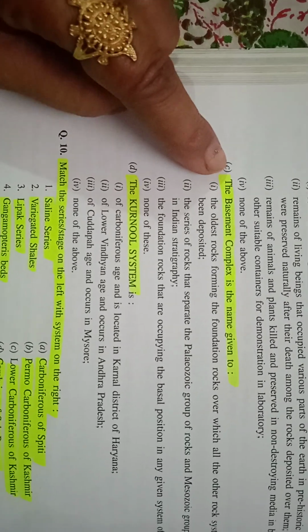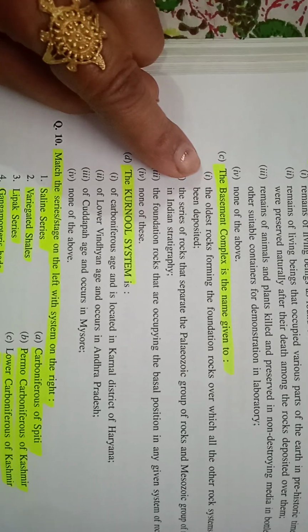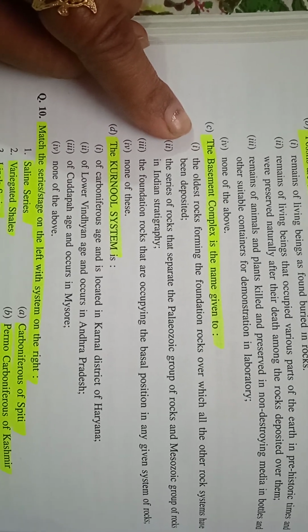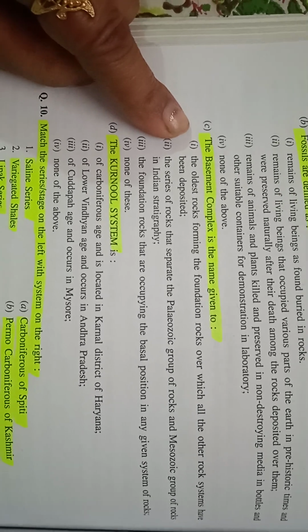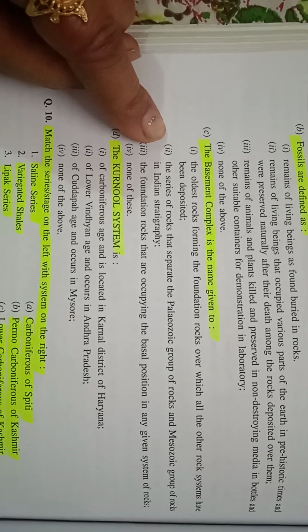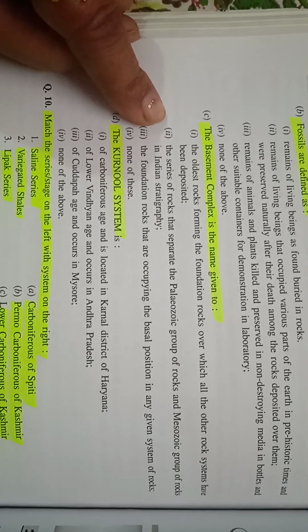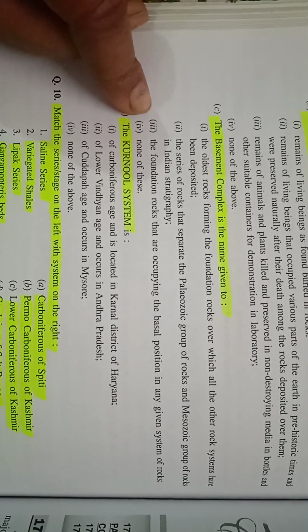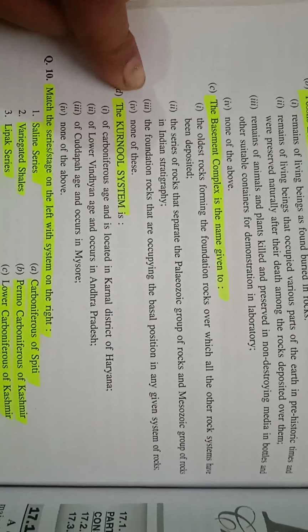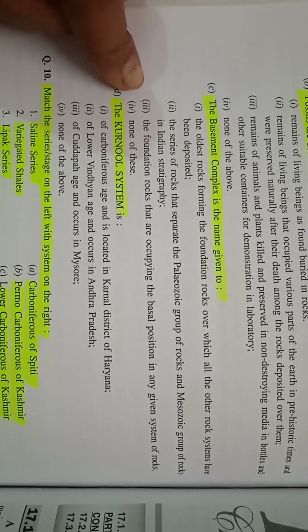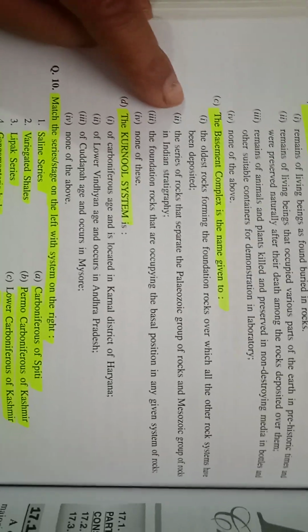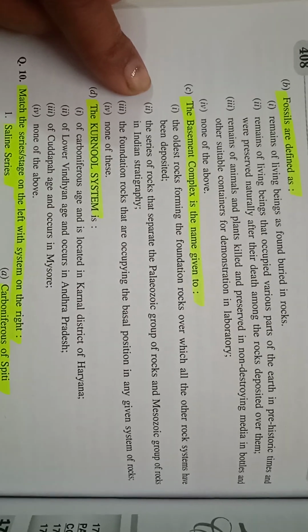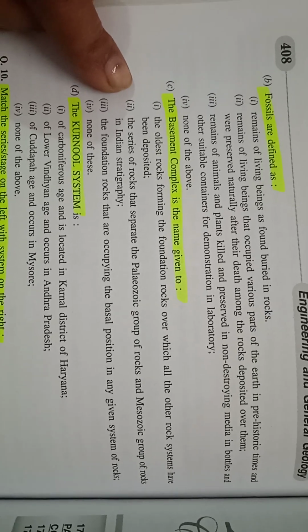C, the basement complex is the name given to: read carefully. First, the oldest rock forming the foundation rock over which all the other rock systems have been deposited. Second, the series of rock that separates the Paleozoic group of rocks and Mesozoic group of rocks in Indian stratigraphy. Third, the foundation rocks that are occupying the basal position in any given system of rocks, and fourth, none of these. So answer is C, option 1: the oldest rock forming the foundation rocks over which all the other rock systems have been deposited.